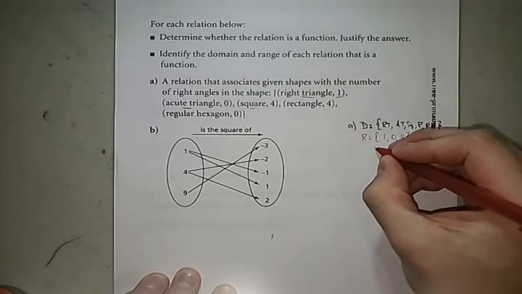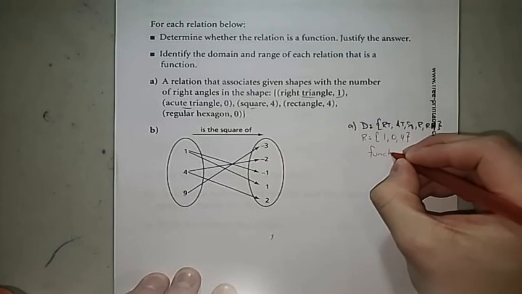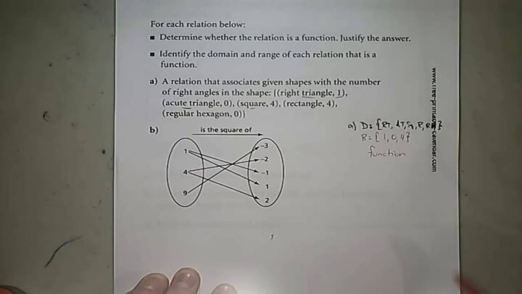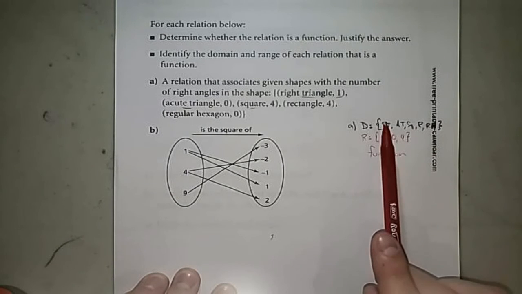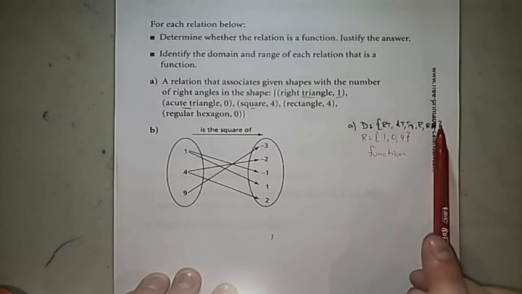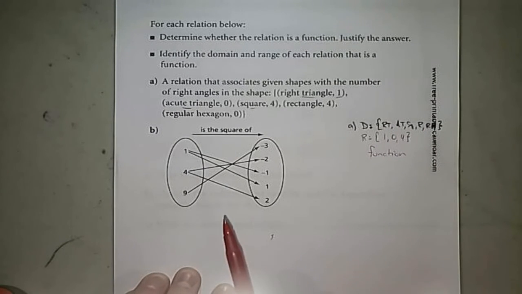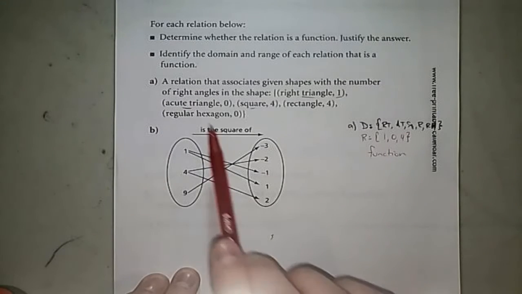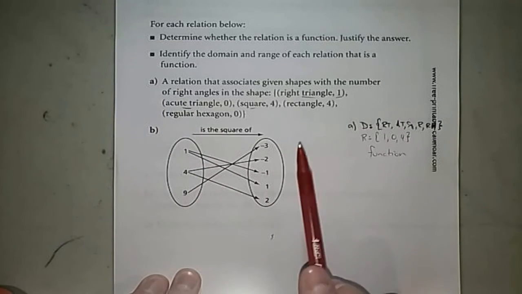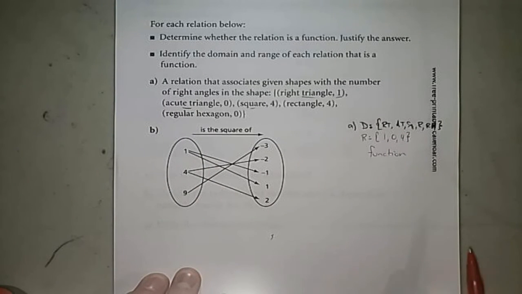So this will be a function, right? If we were to draw the arrow diagram, there would only be one arrow leaving every single element of the domain. So part A, the relationship is a function.